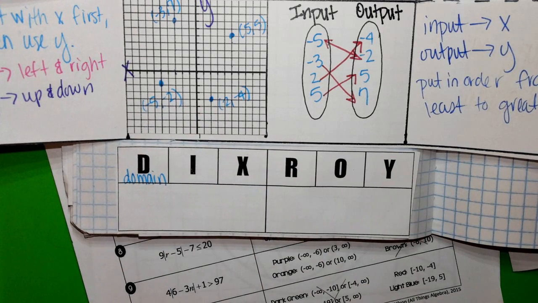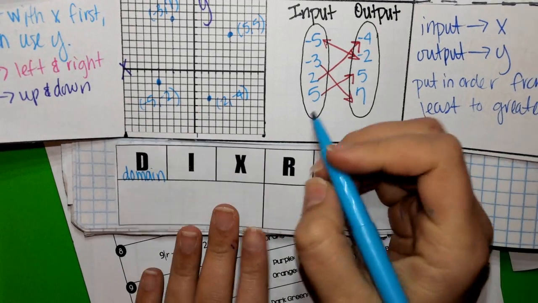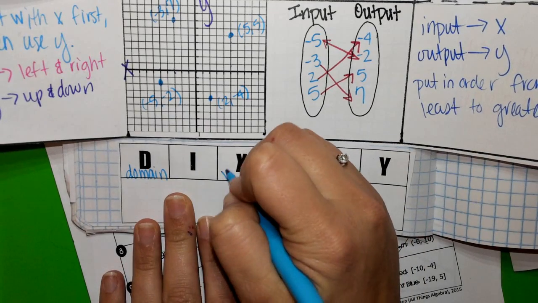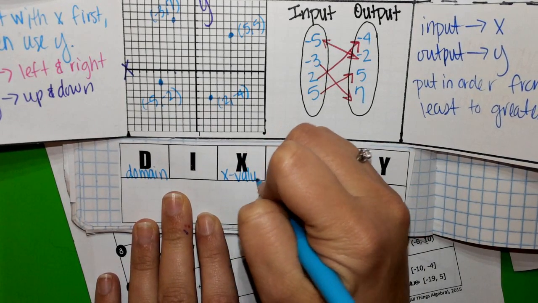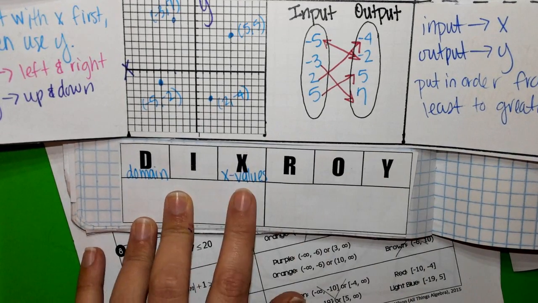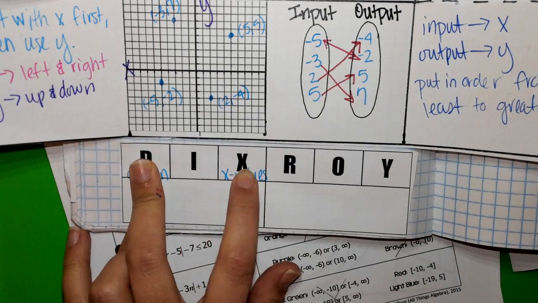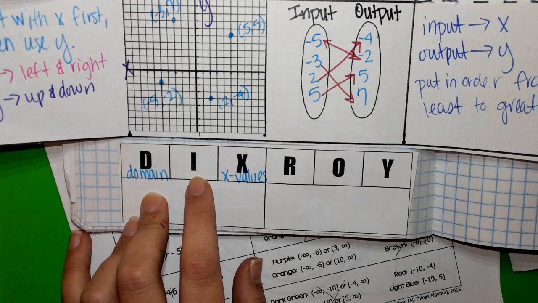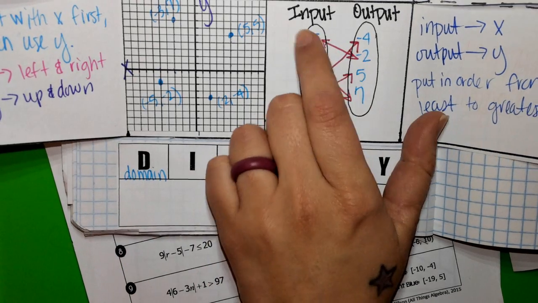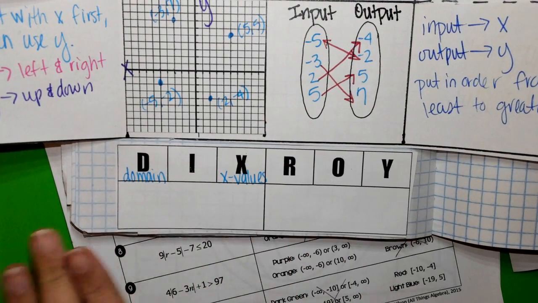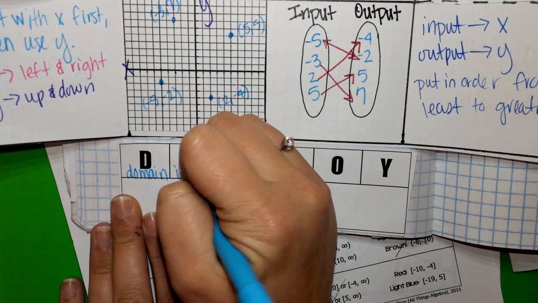And is domain the X values or the Y values? X values. That's why it has an X. So we have domain, X values. What do you think the I stands for? Independent. Input. The other words that we've been using. Input.